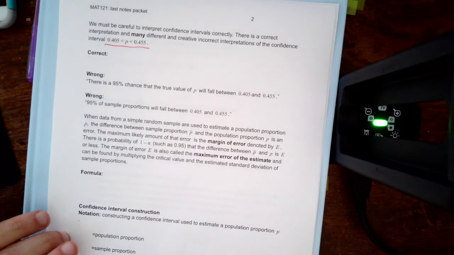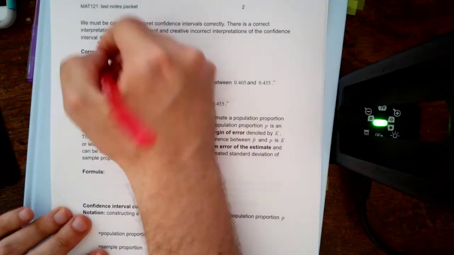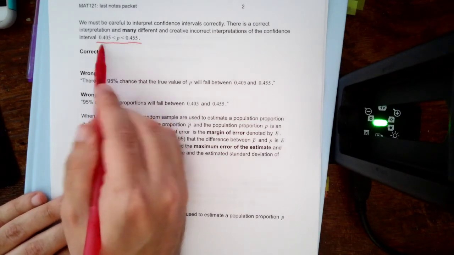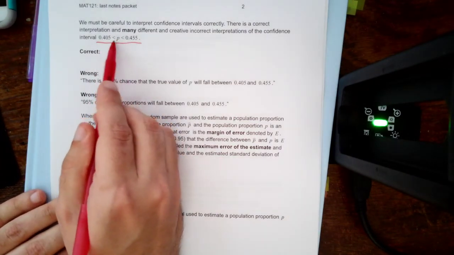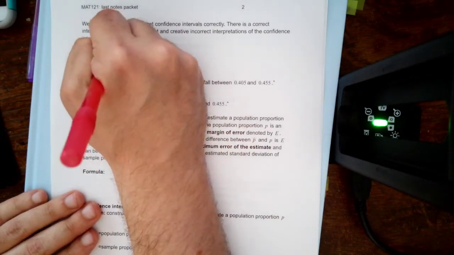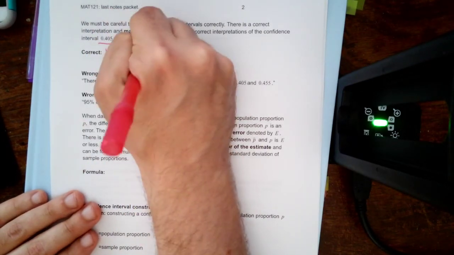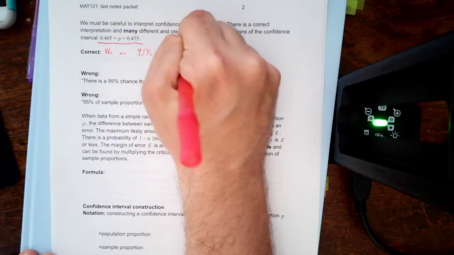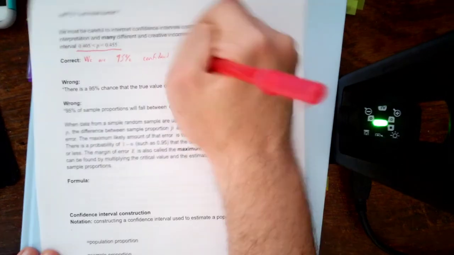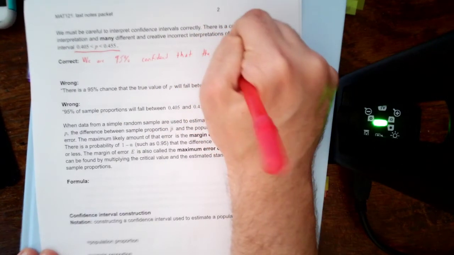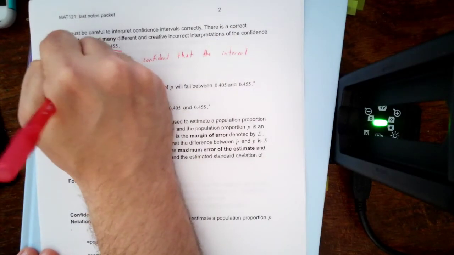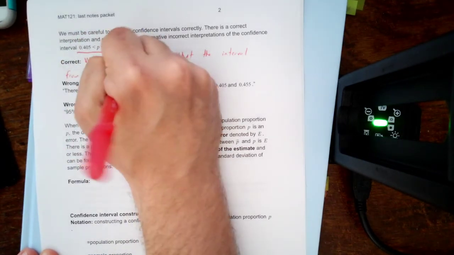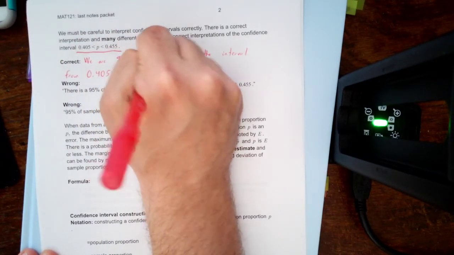Now, if this was at the 95% confidence level, a correct interpretation of this inequality here, this sandwich with the population proportion in the middle, could be: we are 95% confident that the interval from 0.405 to 0.455, right?